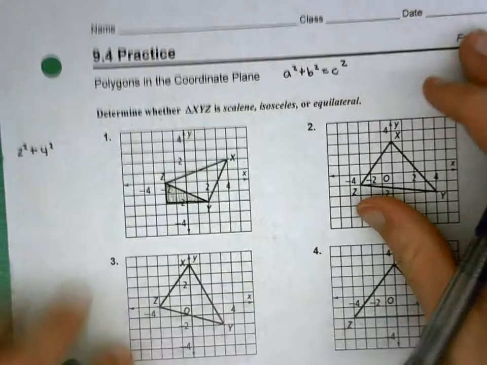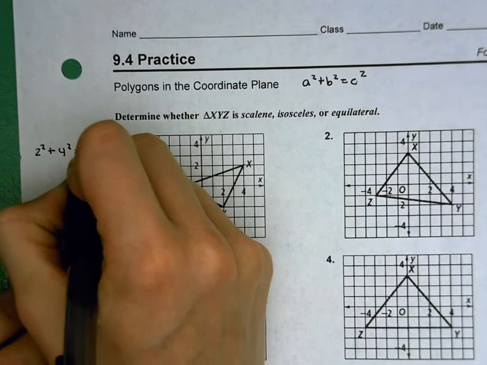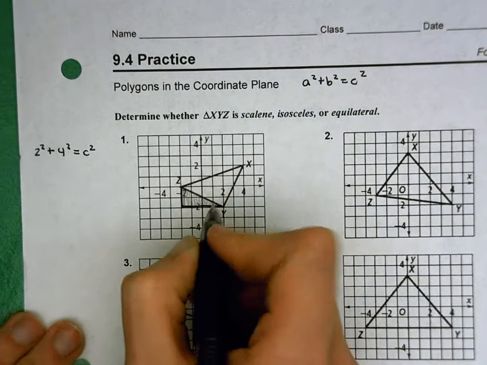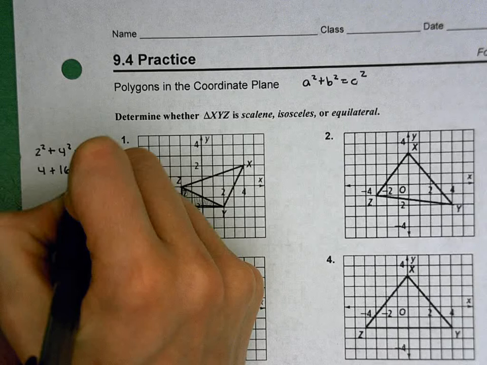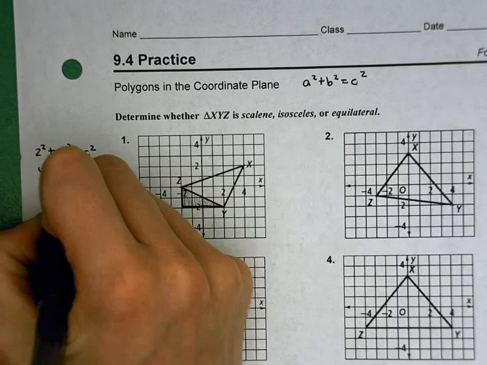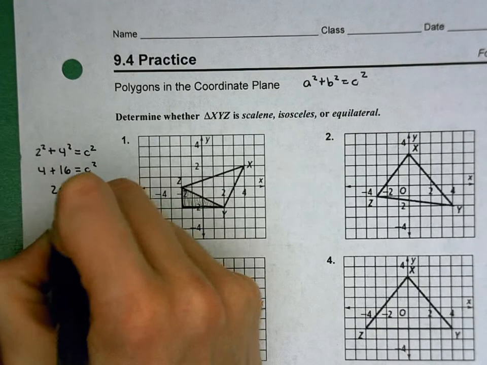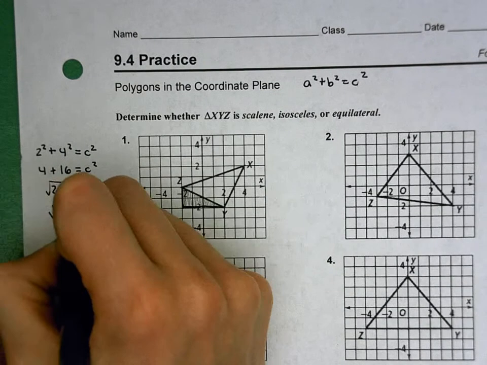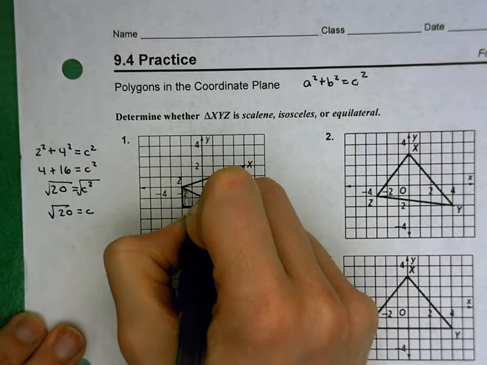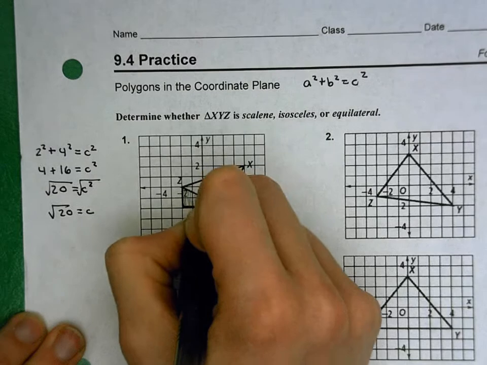And then my C, which is my unknown side, my zy here. Well, 2 squared is 4, and 4 squared is 16. 4 plus 16 is 20. And if I square root both sides, I get root 20 is what C is. And so then I can label this side here root 20.